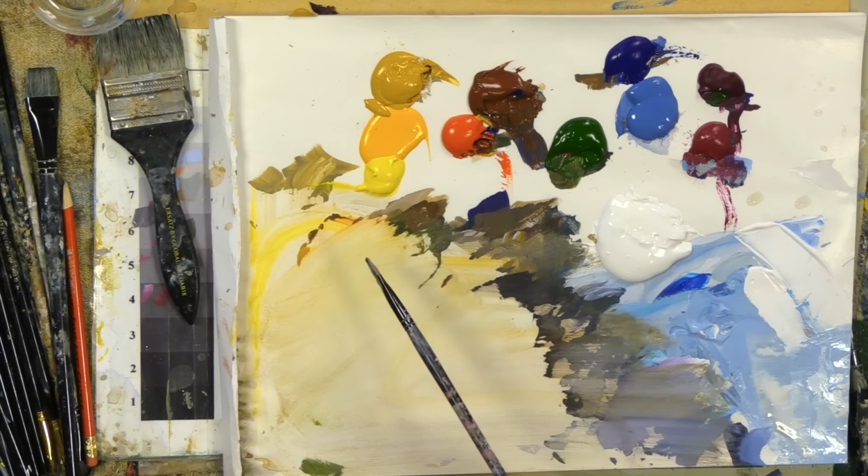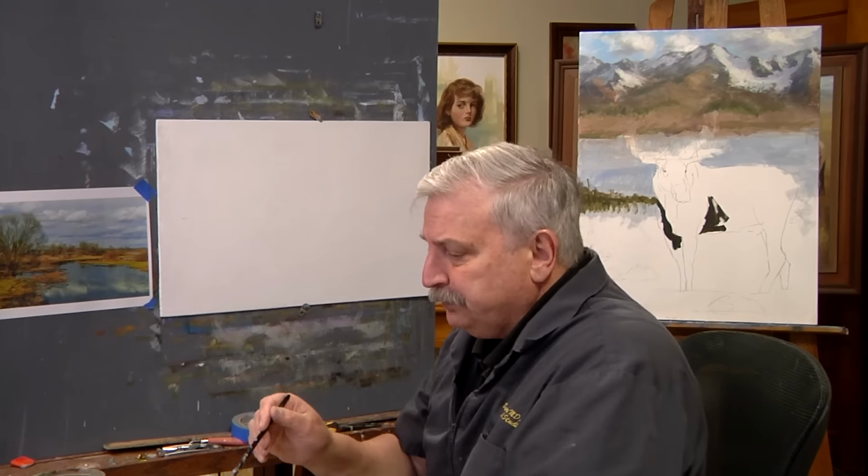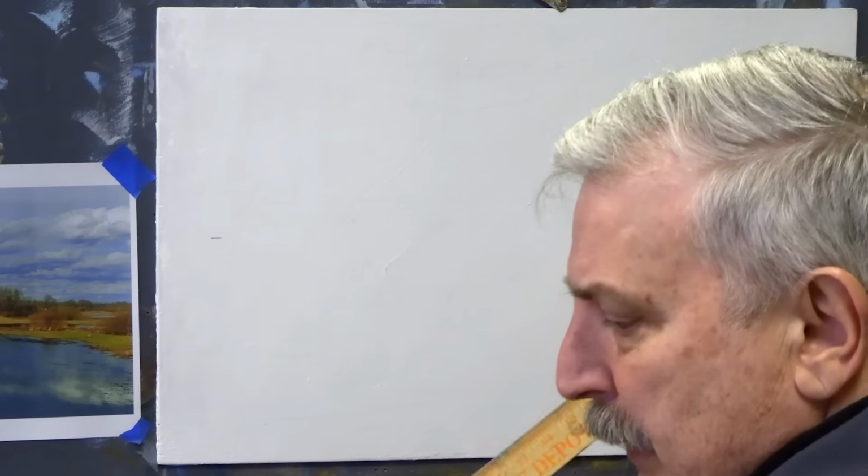My colors that I have out here, I'll list all of them in the video description down below, so you'll be able to look at all of them. They're all Heritage, and I'm going to paint mostly acrylic today. And this is a nice dirty palette. I've been working all day on it. So I'm going to come up just a little bit above halfway.